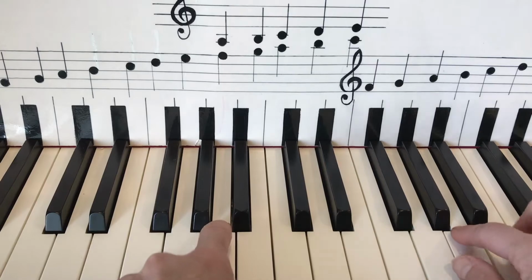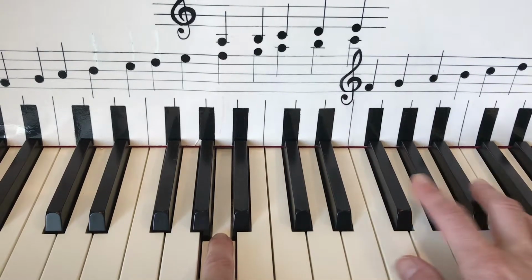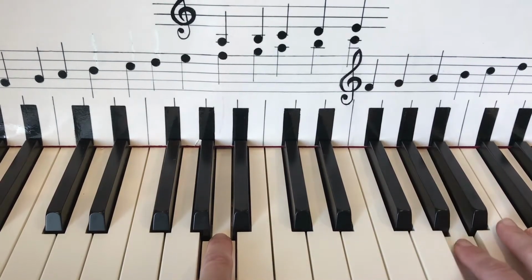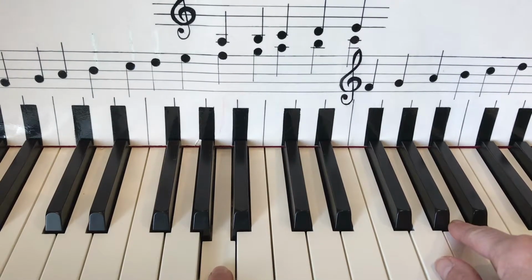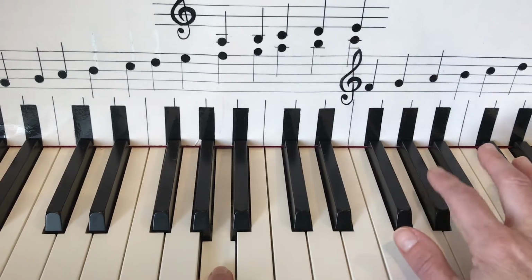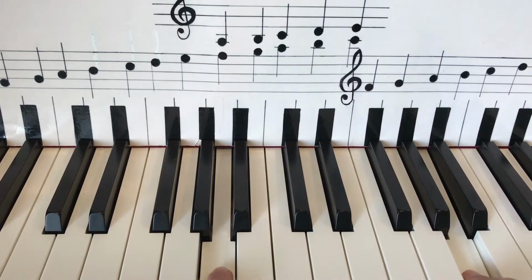Do these look similar? They do. These black keys are the best reference to know which key is which note. So the A is right here to the right of the middle of the 3 black keys.